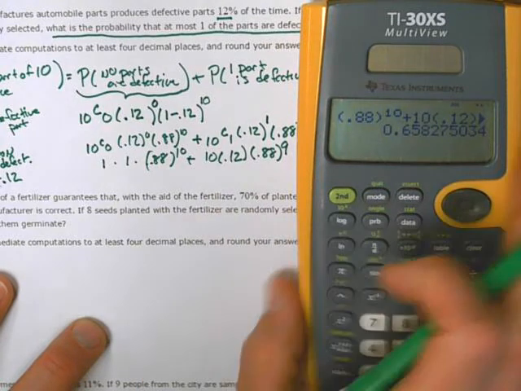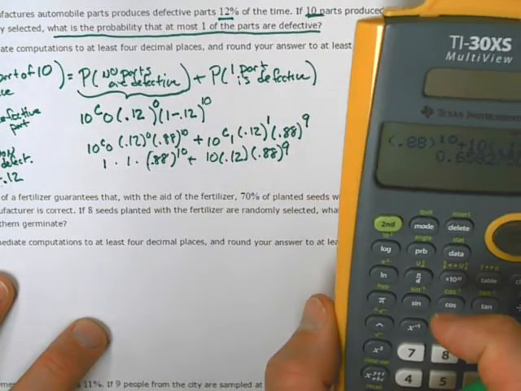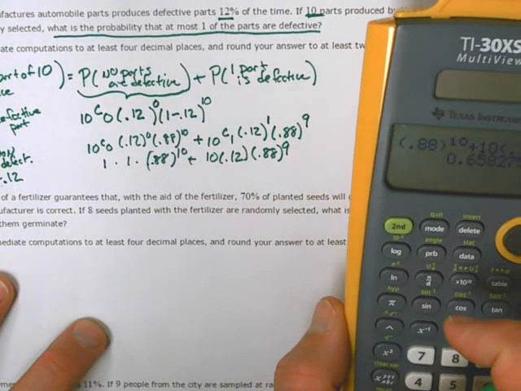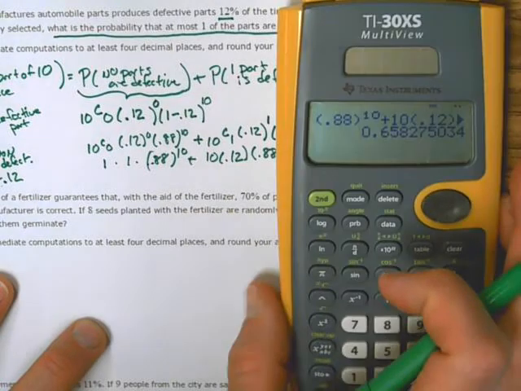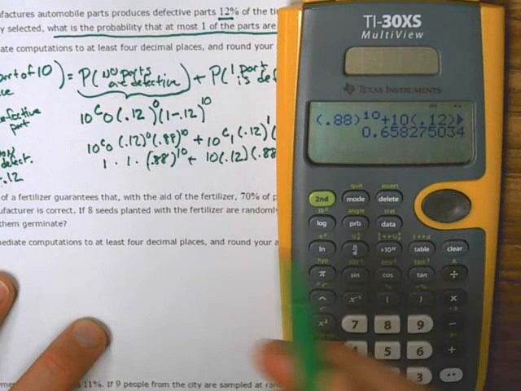I have to round your answer to at least 2 decimal places, which is interesting. It says at least 2 decimal places. Let's go to 2 decimals.